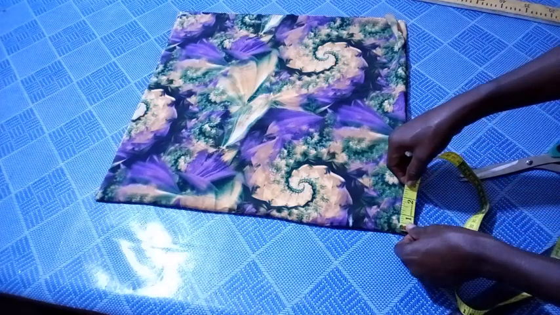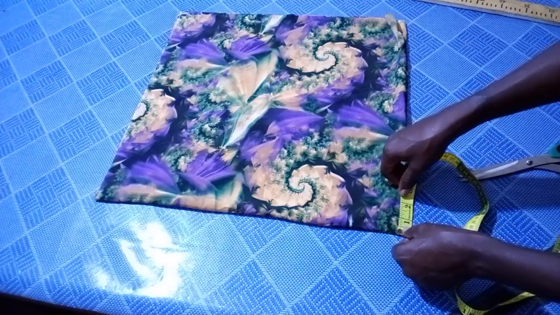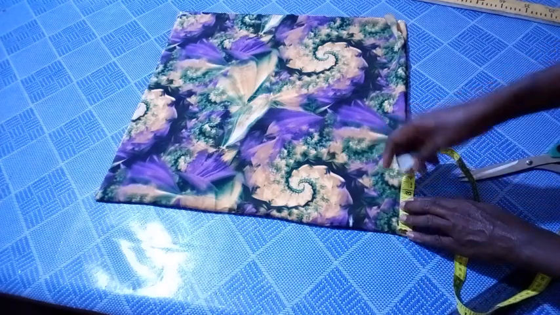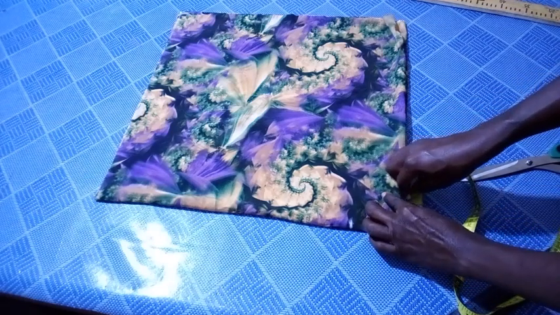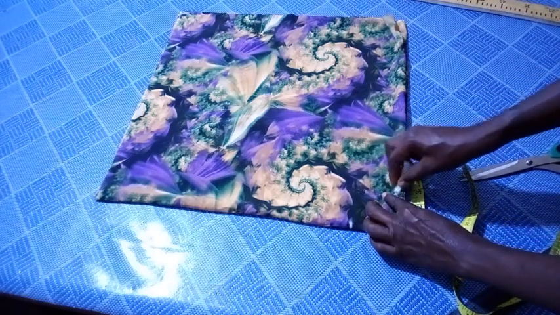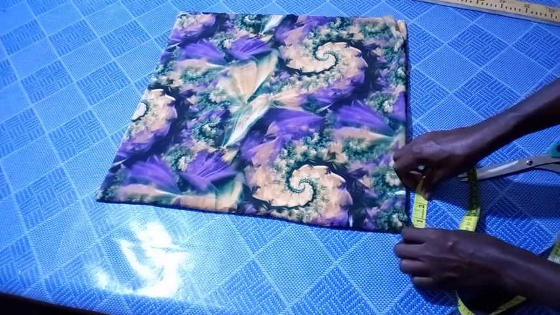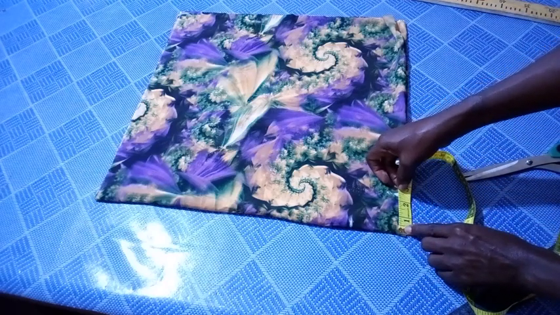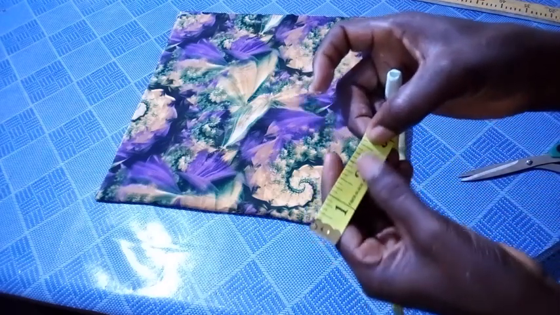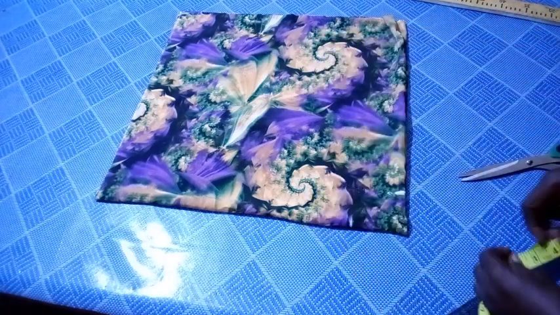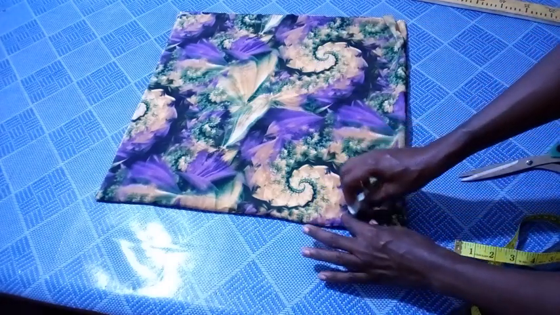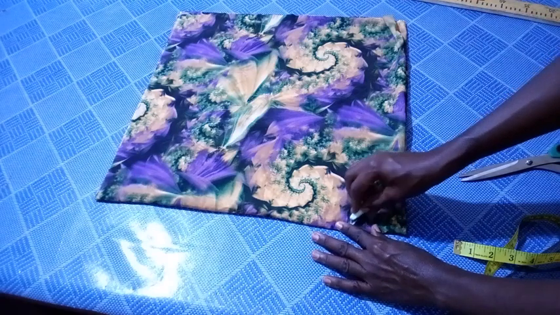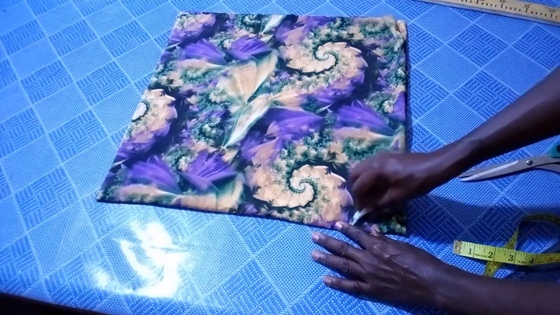For the depth, I will be marking 2.5 inches, and here it is, 2.5 inches. So right now I'm going to connect and create a curve right here, a slant curve.